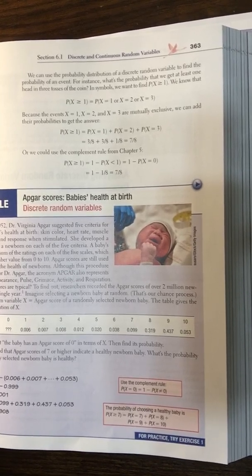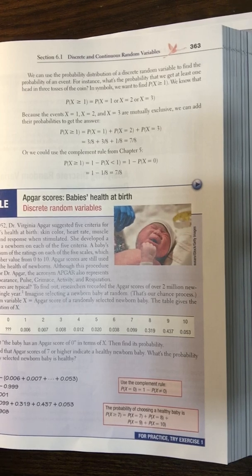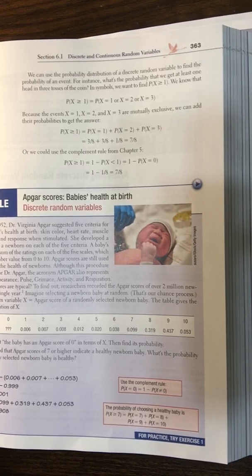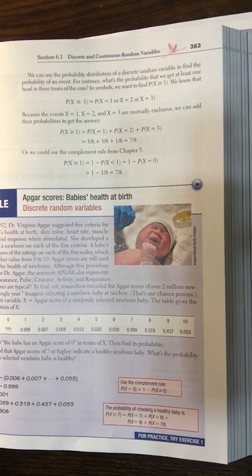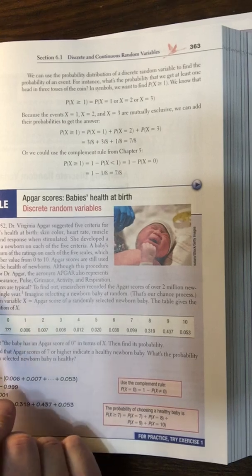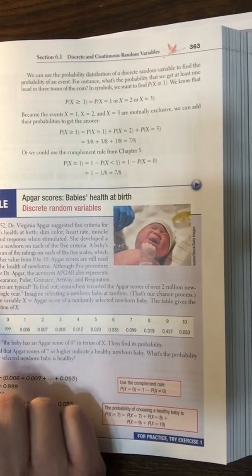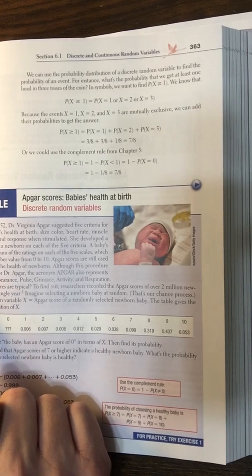In 1952, Dr. Virginia Apgar suggested 5 criteria for measuring a baby's health at birth: skin color, heart rate, muscle tone, breathing, and response when stimulated. She developed a 0, 1, 2 scale to rate a newborn on each of the 5 criteria. A baby's APGAR score is the sum of the ratings on each of the 5 scales. So if you get a 2 in everything, and there's 5 of them, the biggest number you could get is a 10. If your baby gets a 0 on everything, your baby's got lots of problems.